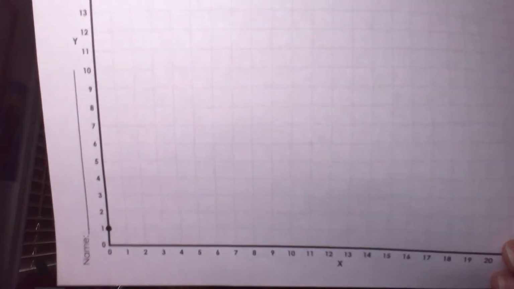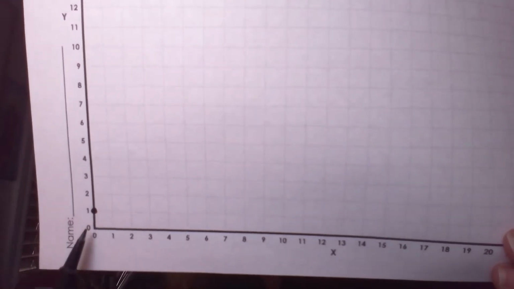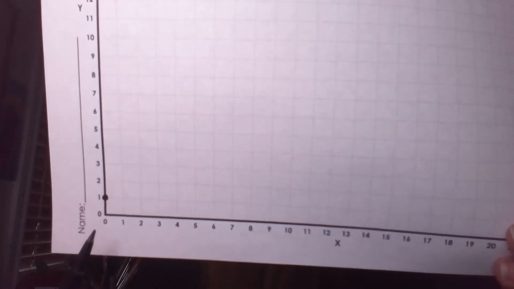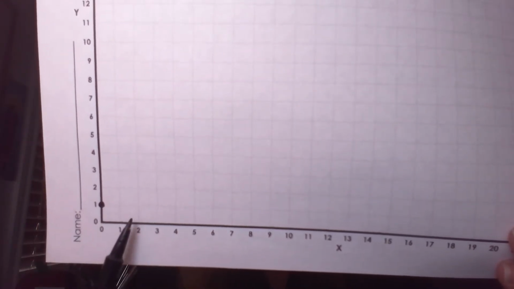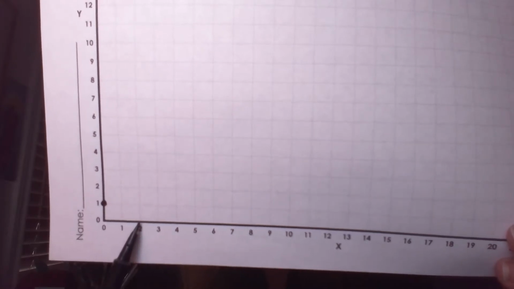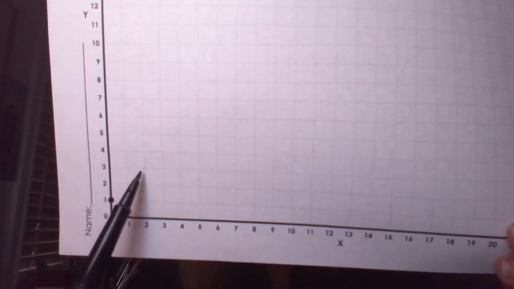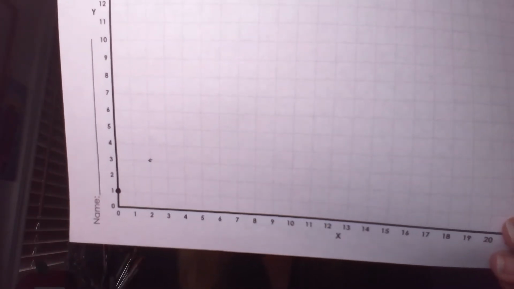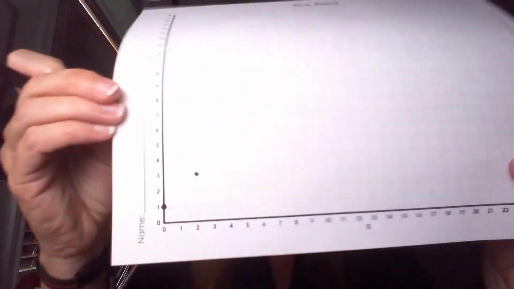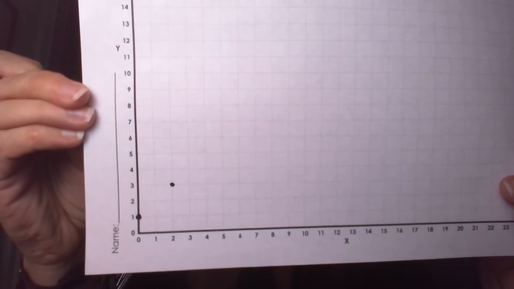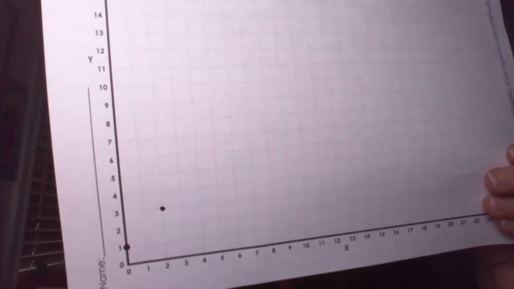All right, go back to my graph paper. I start at 0, 0. And we said we go over to 2, always the x first, and then up to 3. And I'm going to put a dot. So now I'm looking at two pretty little dots. And before I go to dot 3 and get lost, I go get my trusty straight edge.